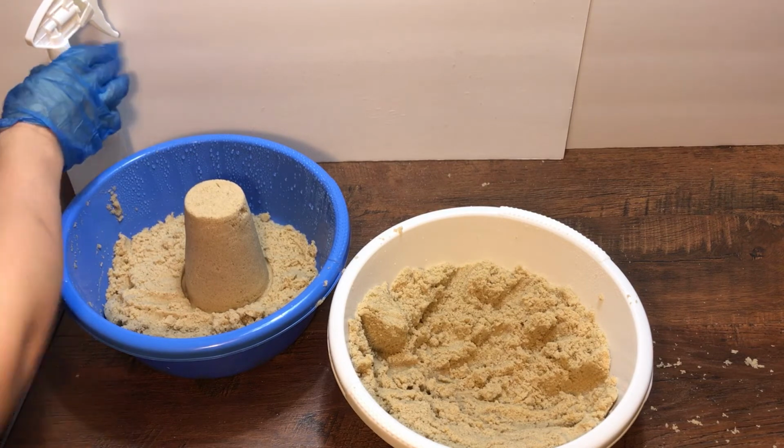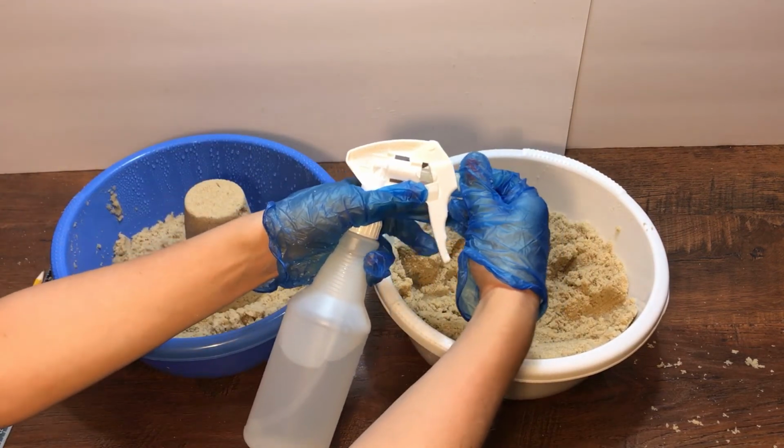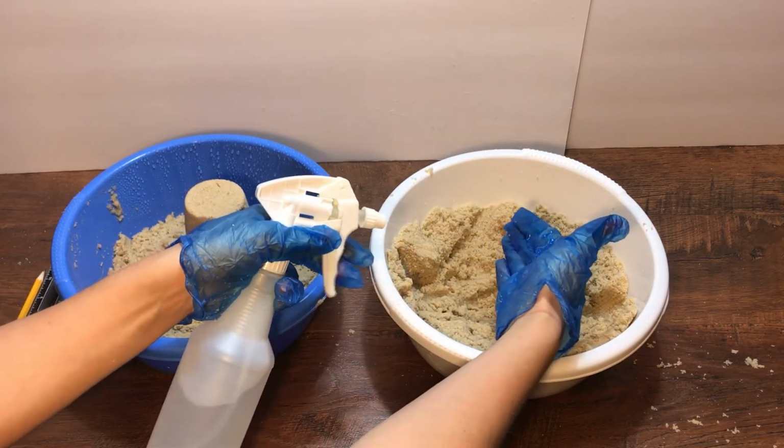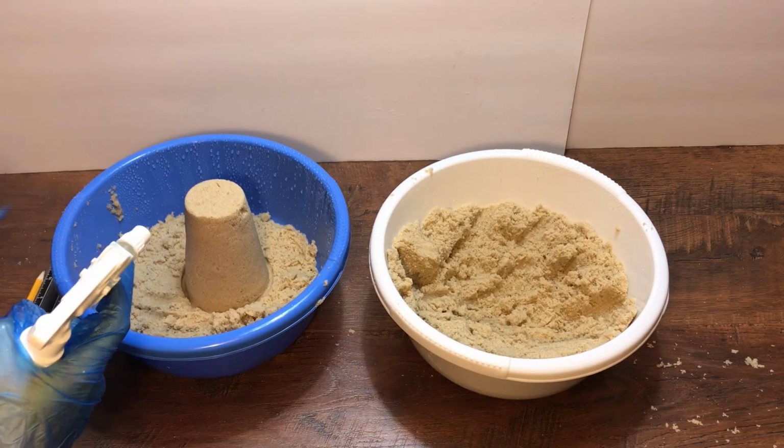For this step, we want to make sure to adjust the tip of the spray bottle so it sprays a stream. Now we're going to spray our new sandcastle for 30 seconds.